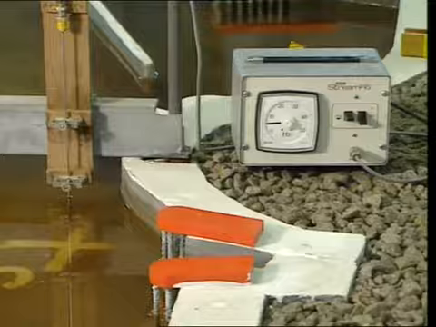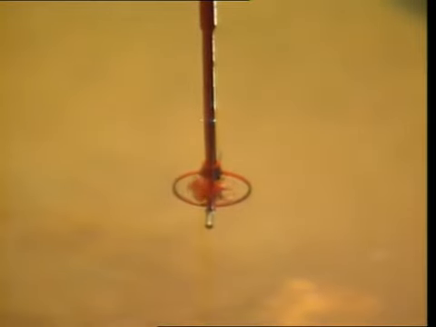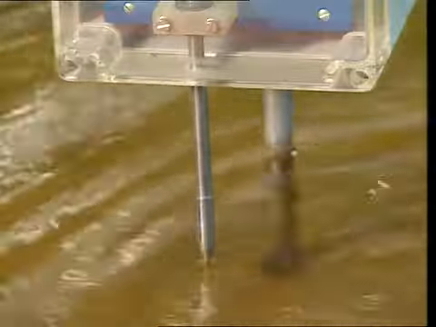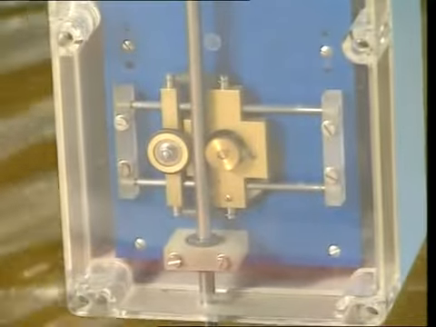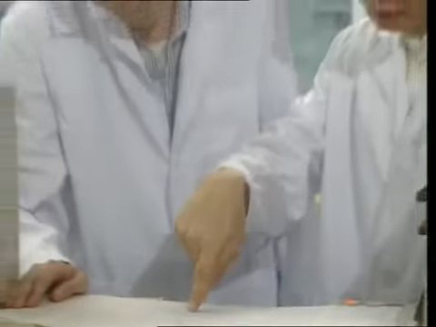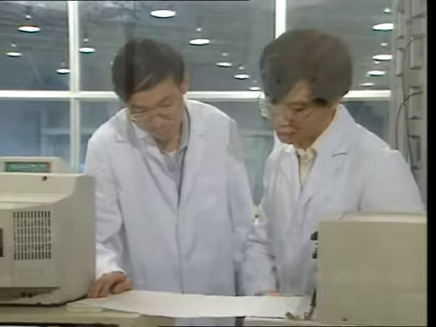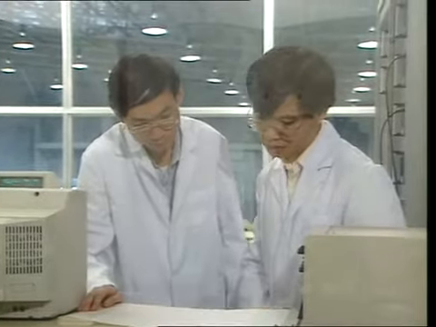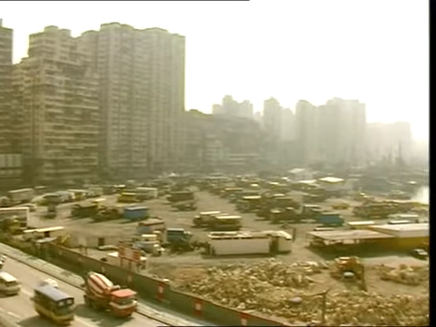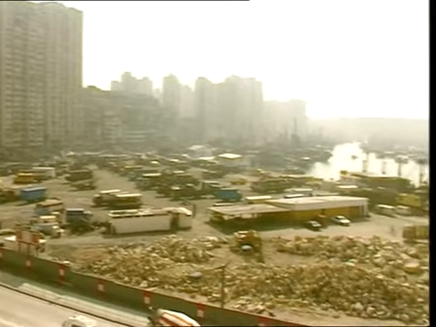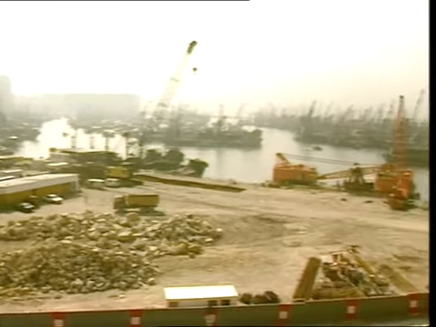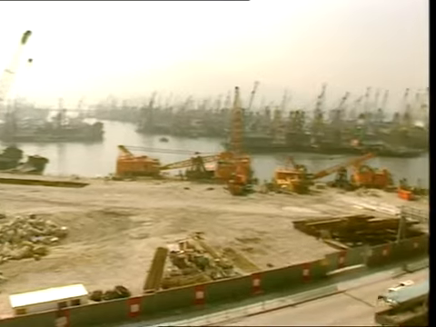This is a flow meter to measure the speed of current flow. And this water level recorder is used to record the changes in sea level. The data are analysed to see if they're up to prescribed standards. The application of the scientific method can help verify the feasibility of the project and make necessary amendments of the design before the project is actually implemented.